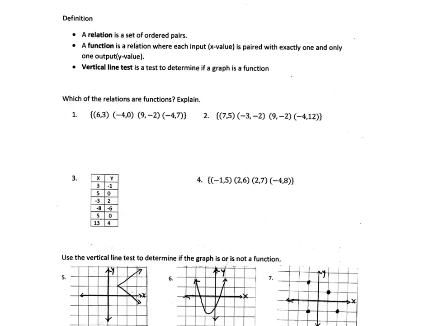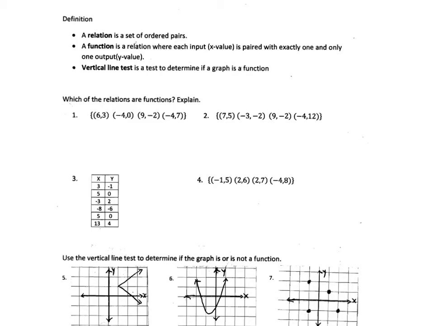Which of these relations are functions? Well, what we want to look at is the inputs. My inputs are 6, -4, 9, and -4, the x values. And we'll look at our outputs. Because we have a repeating input, now I want to look at the output. If the output's different, then it's not a function. So here we have 0 with the -4, and then here we also have an output of 7. So this one is not a function because we have one input with two different outputs.